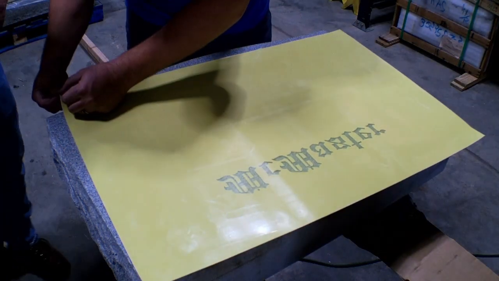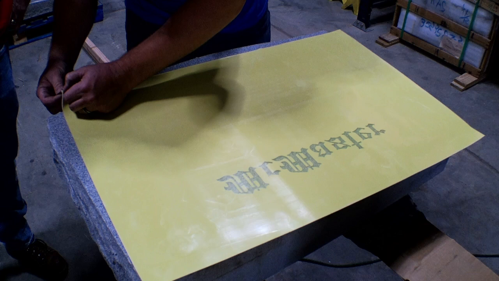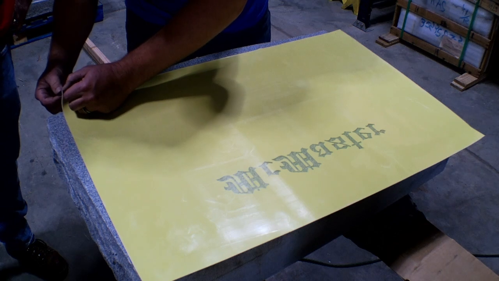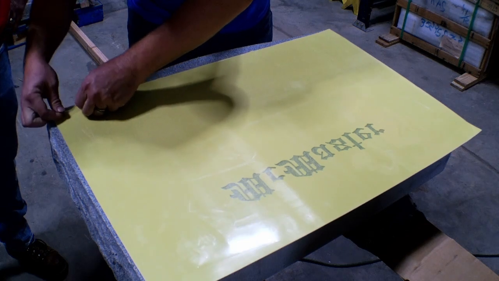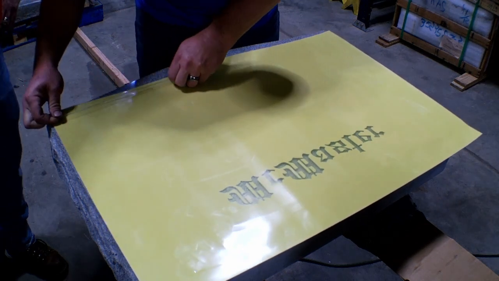So now there's a clear layer and a yellow layer to my stencil. We're going to take just the clear layer this time. Okay.